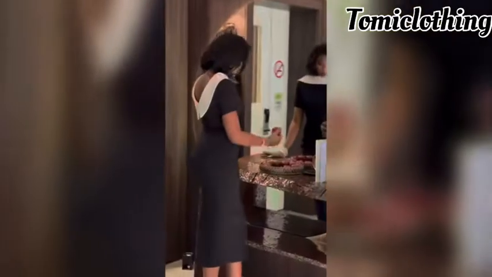So in this video I showed how to draft this round collar fitted gown.